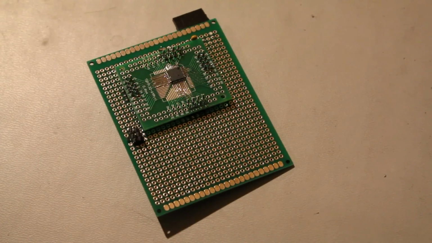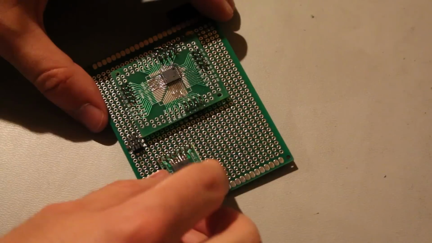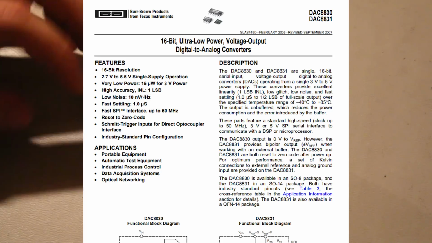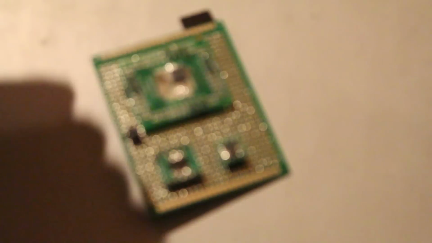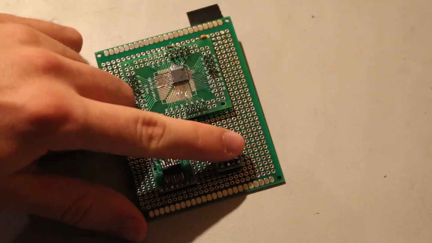Before we test our DIY DAC, I'd like to first test a commercial DAC chip so we have a point of reference to compare it to. For this, I'll be using the DAC8831, which I mentioned in the intro. I will be creating a testing platform which will have a DAC code writer, the DAC itself, a voltage reference, and a measurement device, all controlled by a PC.